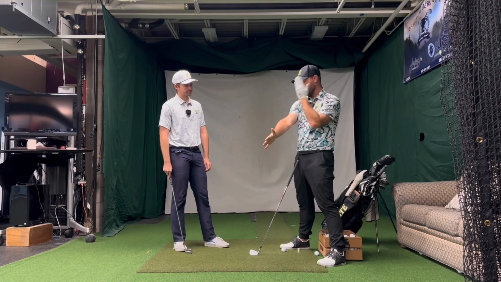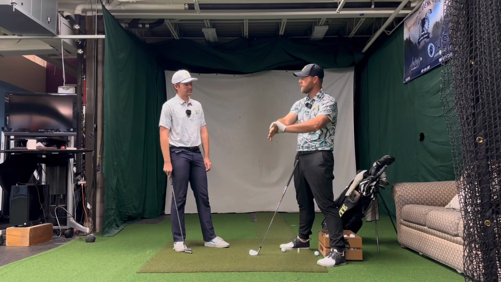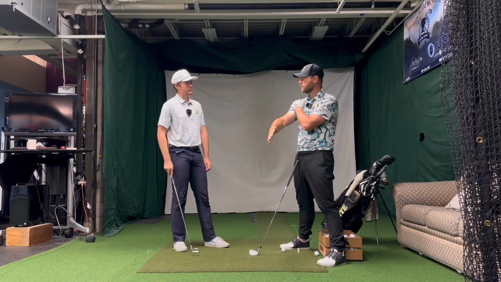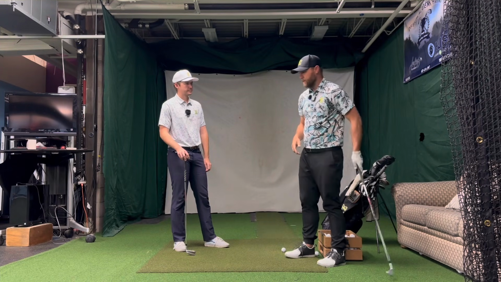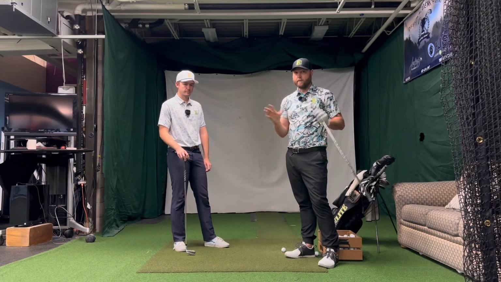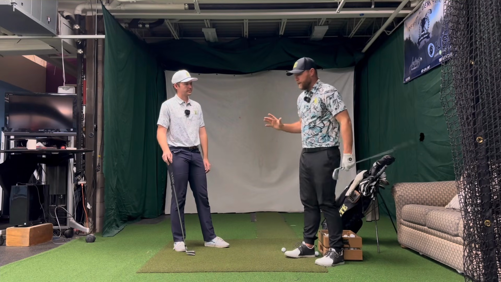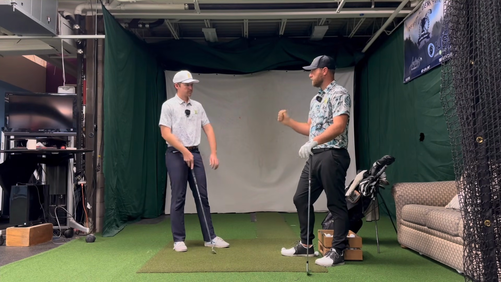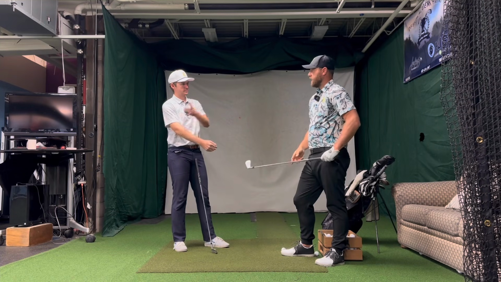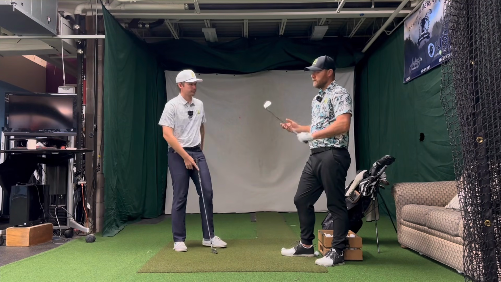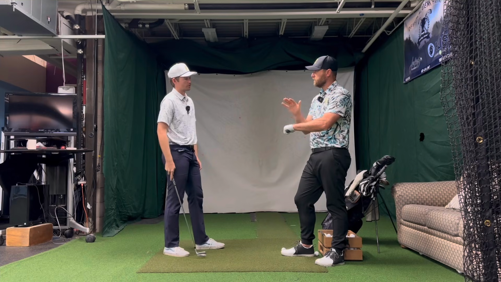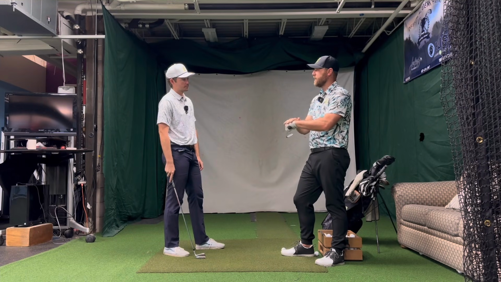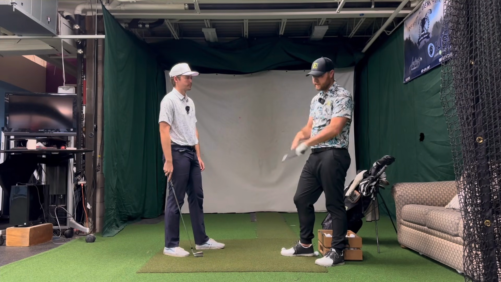So that's why the cutoff is right here at the elbow. All the way down to the fingertips is hand action, and arm action's up here. That's just our definition, by the way. You can have your own definition. That's just how we see things. Let's talk about arm action specifically in this video, so anything above the elbow. We might dabble down in here, but that's going to be secondary to the arms.